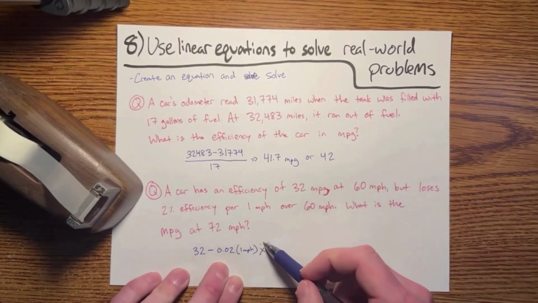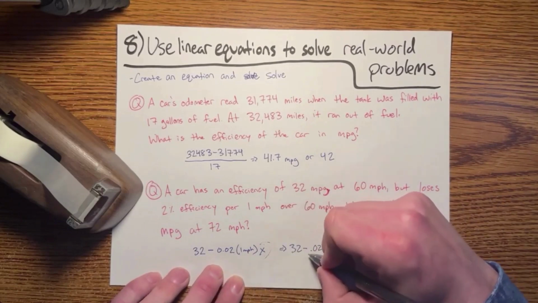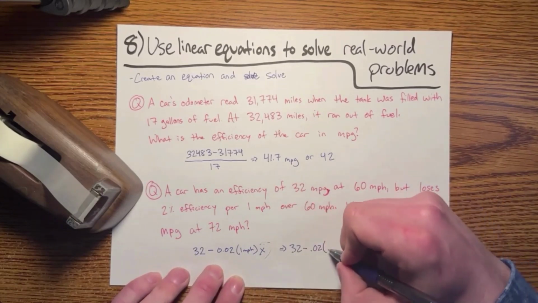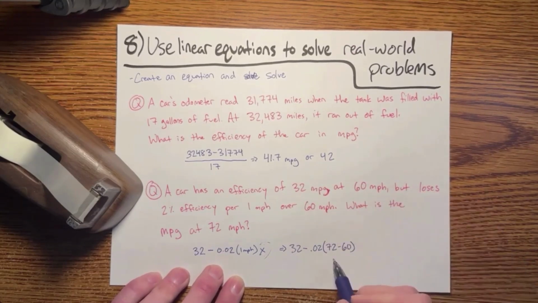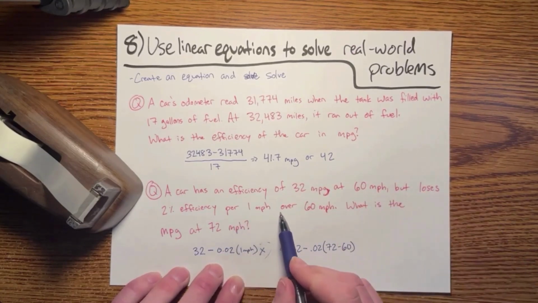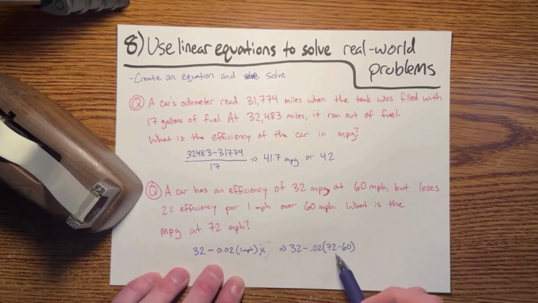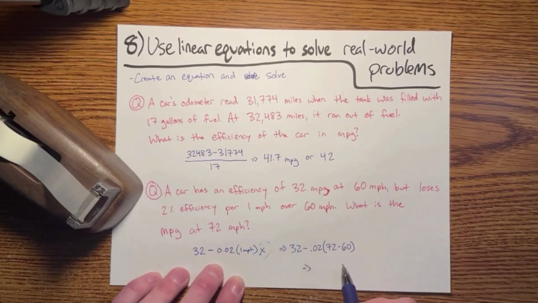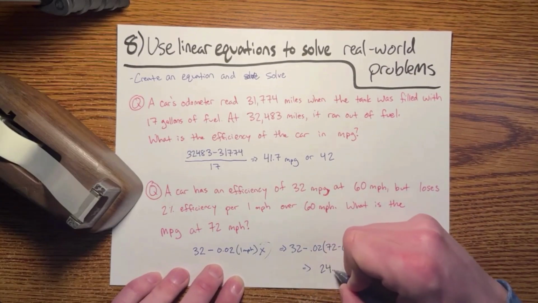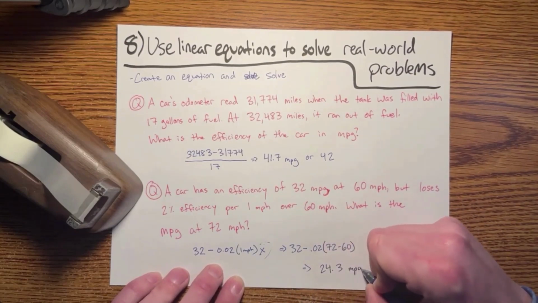What is the miles per gallon at 72? So this is the speed right there that we came up with. So we'll have 32 minus 0.02 times the quantity 72 minus 60. We need the difference between 72 and 60 to achieve our desired result, and we plug that through the calculator and end up with 24.3 miles per gallon.